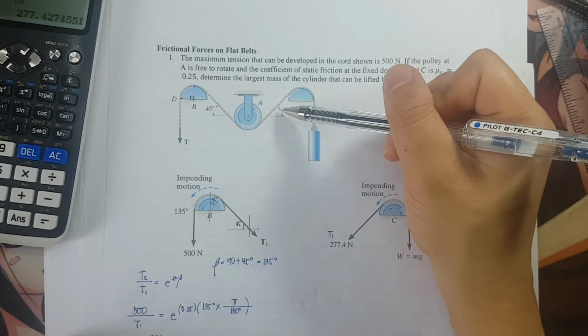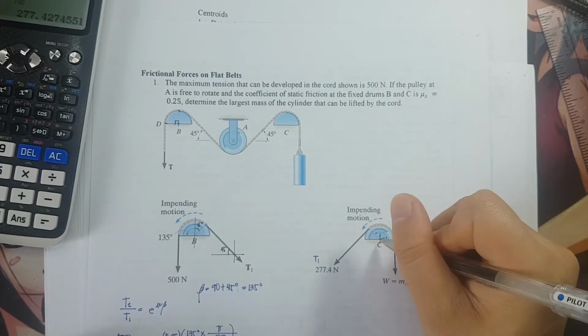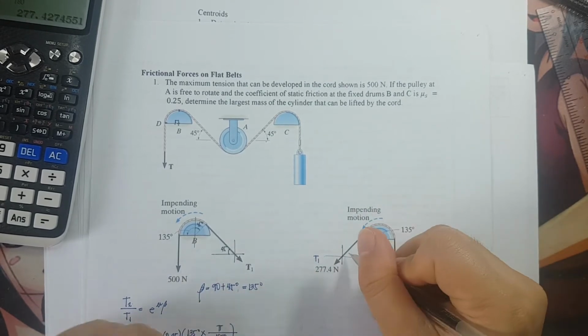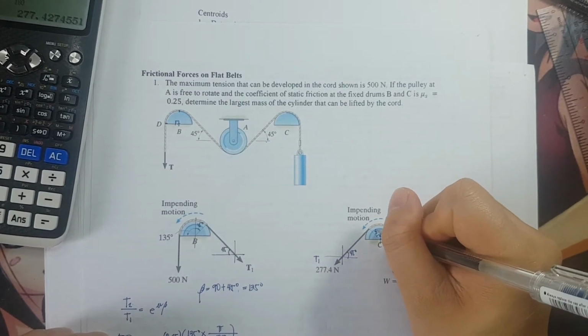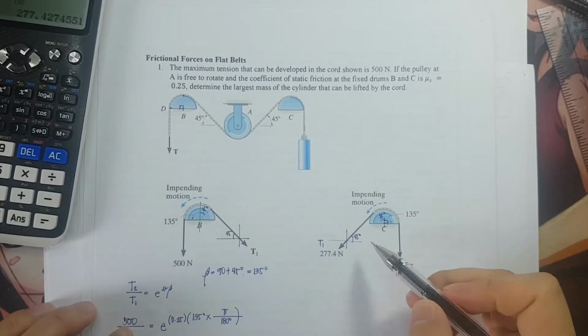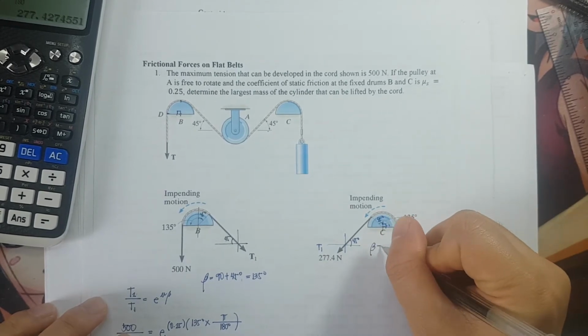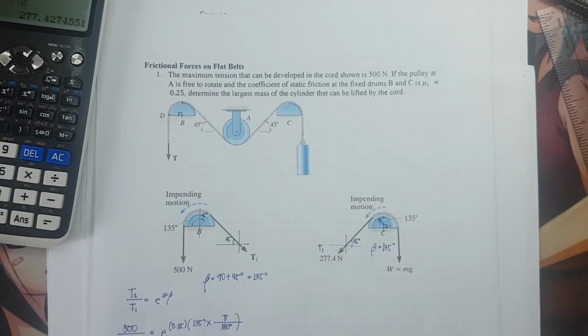So, since the angle here is also 45 degrees, take note that this is 90 degrees here. The angle here is 45 degrees. Therefore, the angle also here is 45 degrees. Therefore, the total angle here is the same, equivalent to 135 degrees.